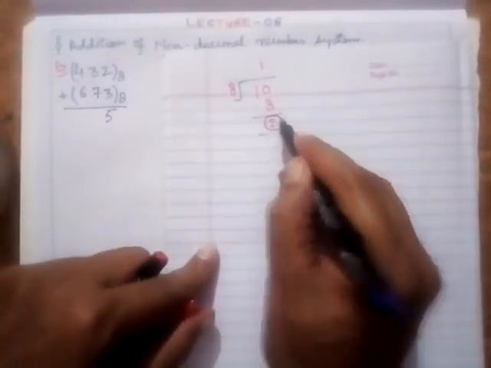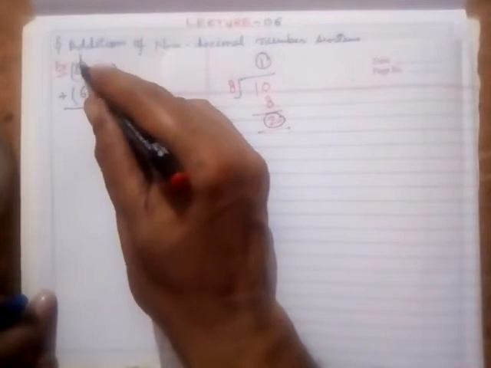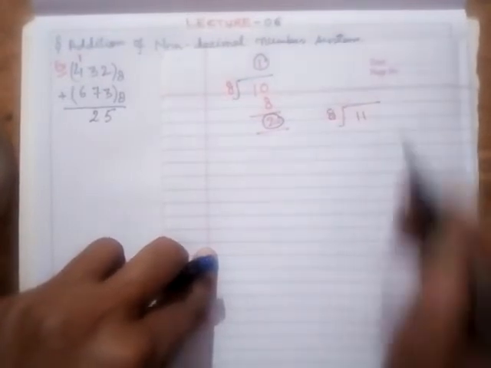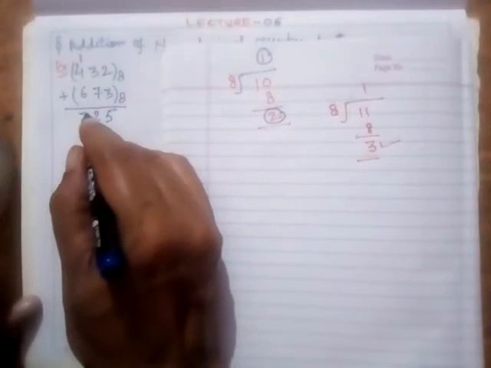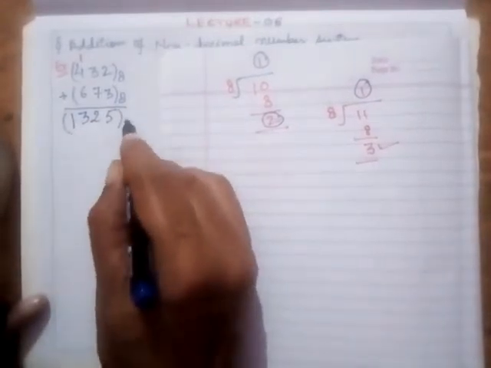So it is very clear that I write this 2 here, and this 1 will be a carry. I write this one here as a carry. Now again I add: 6 plus 4 is 10, and 10 plus 1 is 11. 11 is again more than 7, so I divide 11 by 8. 8 ones are 8, and the remainder is 3. I write this remainder 3 here, and this 1 will of course be a carry. So this is the corresponding number in base 8, and this is my final answer.